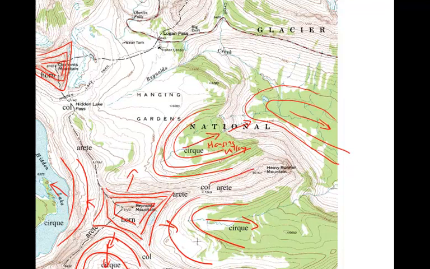Cirques are separated by narrow knife-edge ridges called arêtes. We see a number of fine examples of arêtes in the map area. Arêtes are mountain ridges that divide cirques. Where glaciers start to cut all the way through the intervening ridge, we're left with a shallow depression called a col. In other words, a col is where cirque glaciers eroded all the way through a mountain from 2 sides.